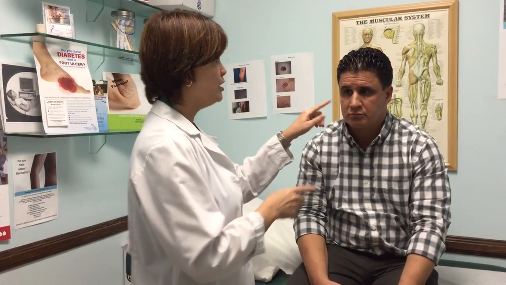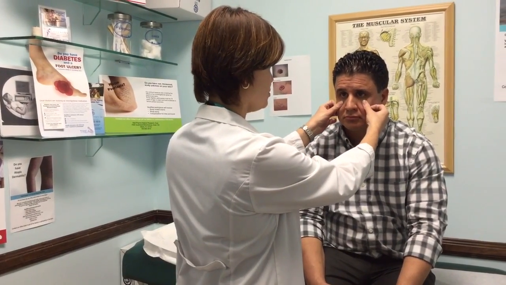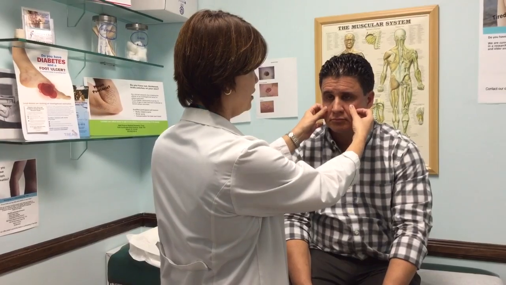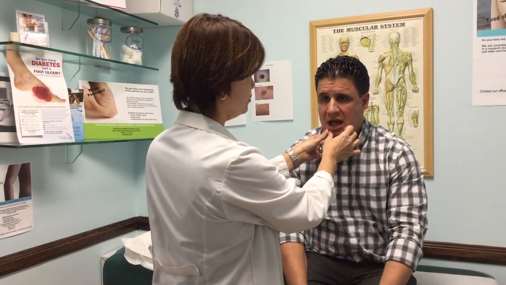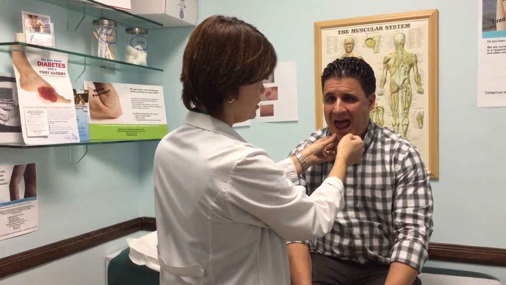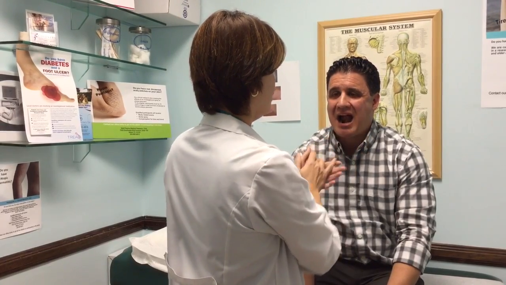So we can also check on the mucosa, like the sclera, or under the tongue, to see if there is any different coloration in the skin. But now I'm going to start performing the assessment.